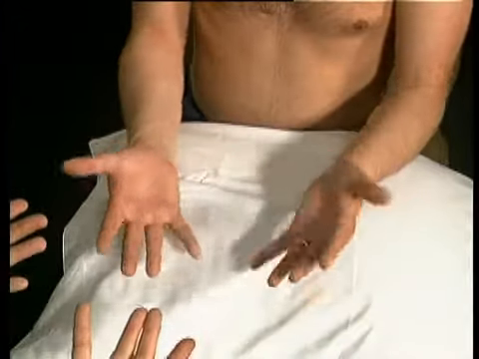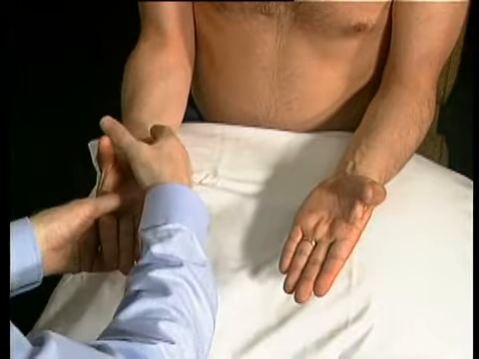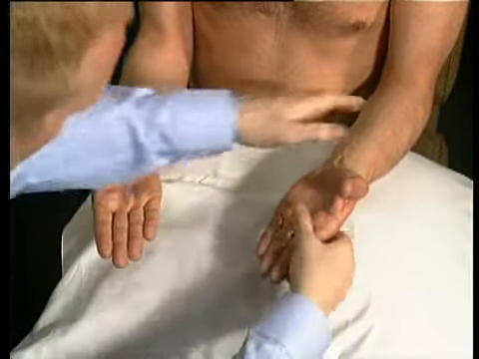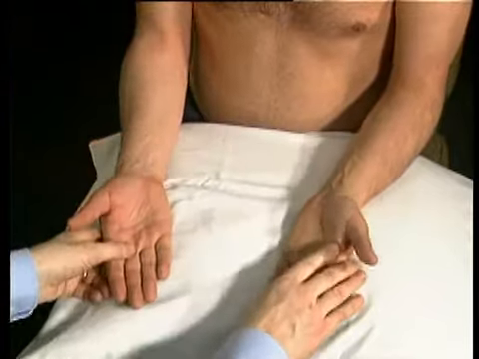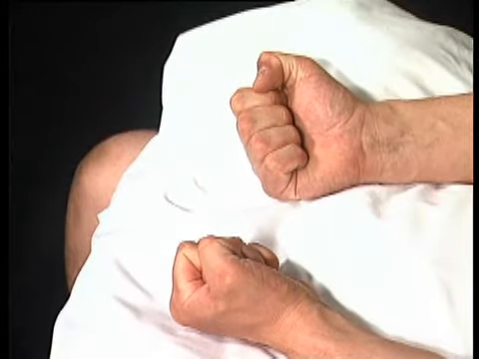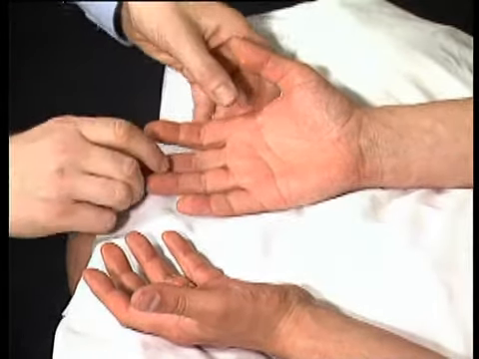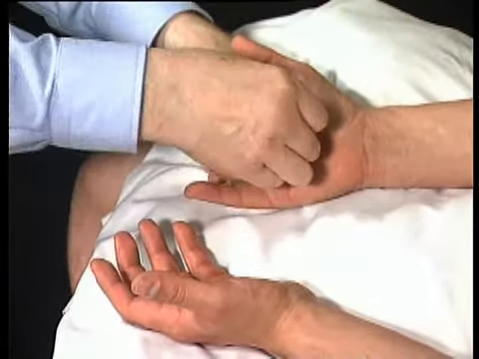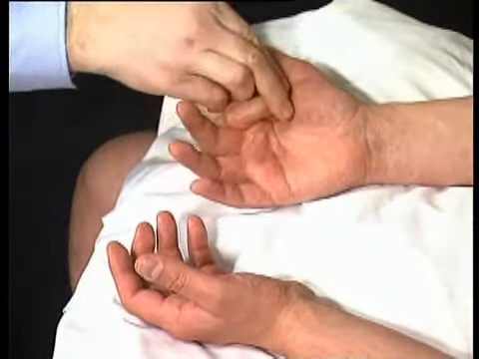Can you turn your hands over and point your thumbs up? Abduction of the thumb assesses the median nerve. Okay. The patient should be asked to make a full finger tuck. If they are unable to do this, again it may be due to nerve, joint or tendon damage. This again can be assessed passively.